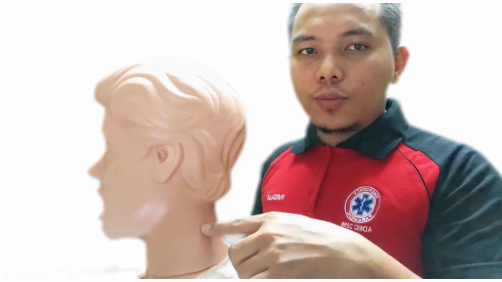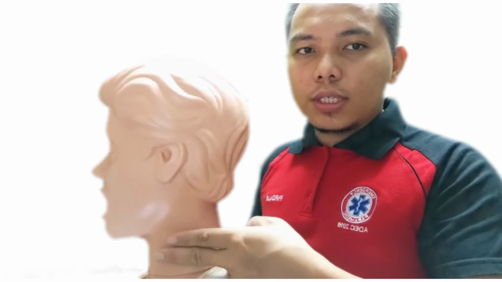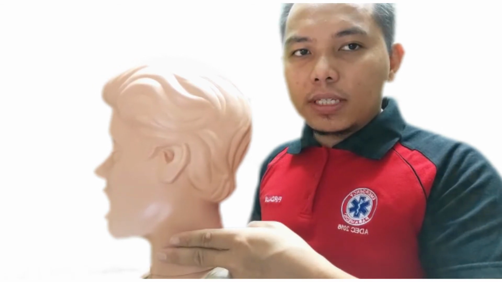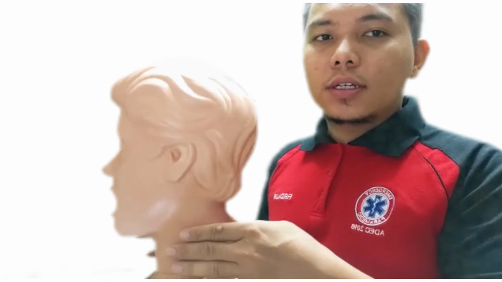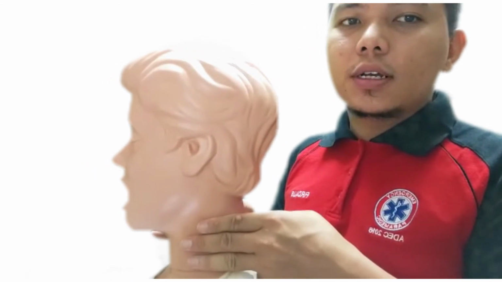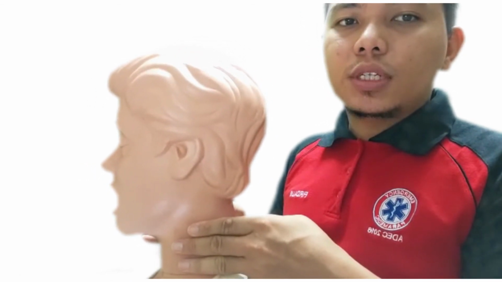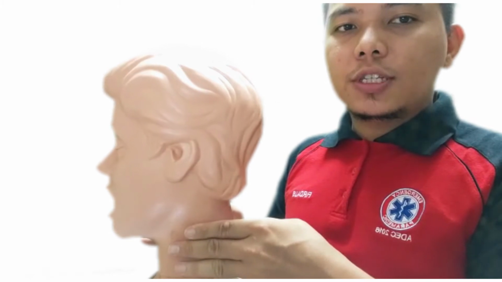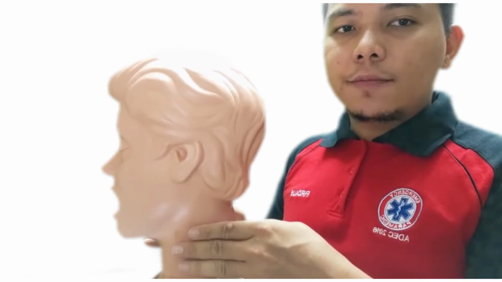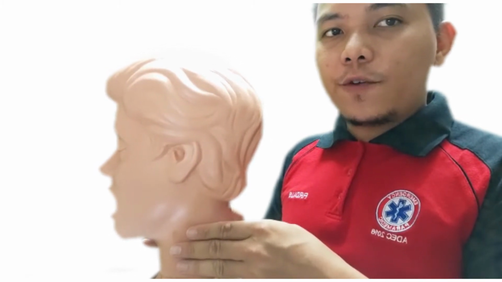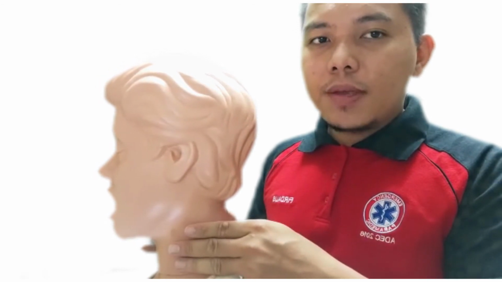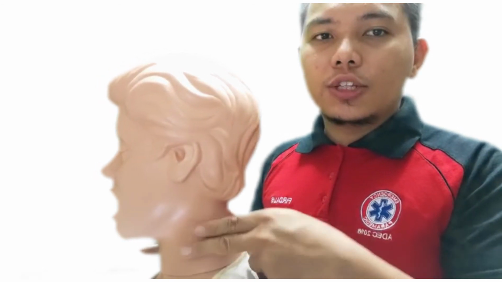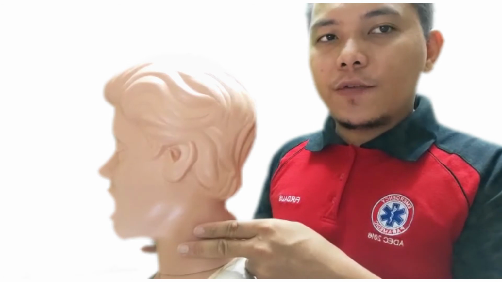After that, you put your fingers from the imaginary line until the base of the shoulder. From this, I measured that this patient has a measure of three fingers of mine. If you have bigger fingers, maybe this patient would be only two until the base of the shoulder.